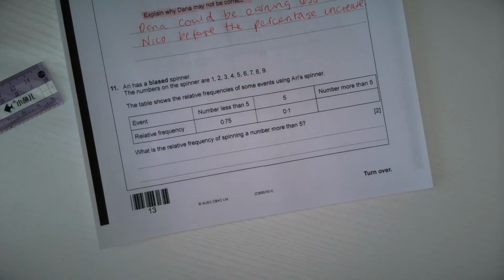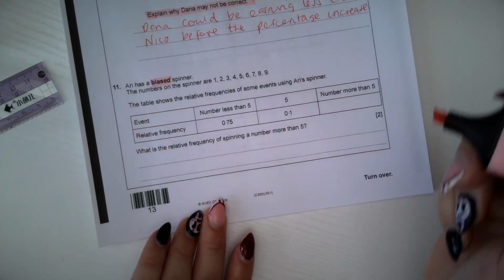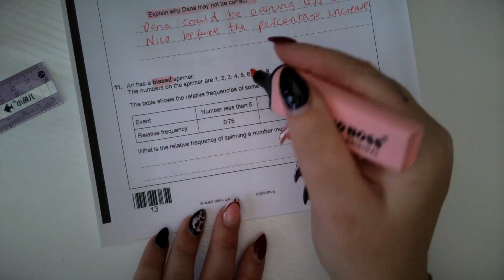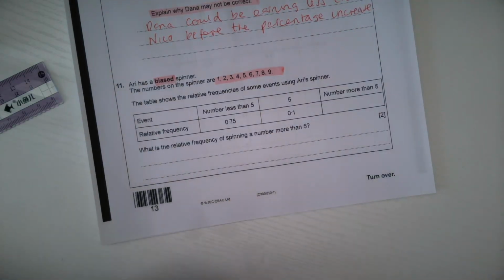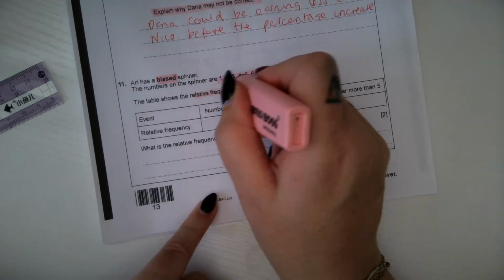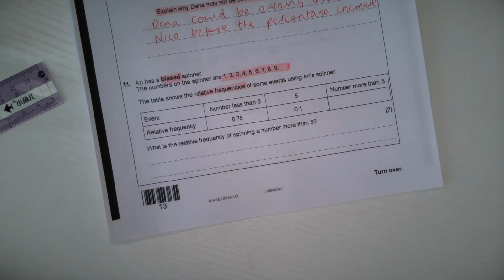Question 11. Ari has a biased spinner. The numbers on the spinner are 1, 2, 3, 4, 5, 6, 7, 8 and 9. The table shows the relative frequencies of some events using Ari's spinner.